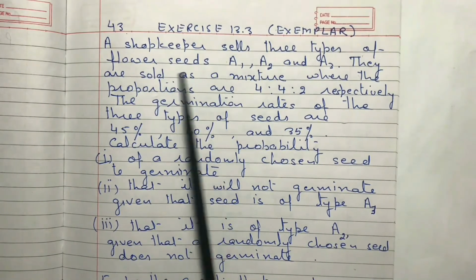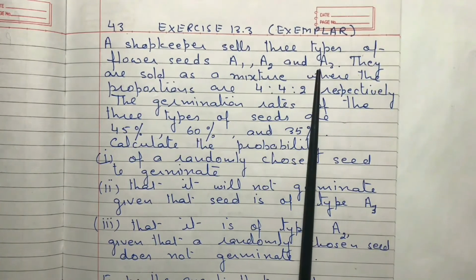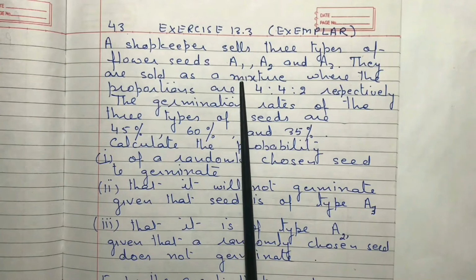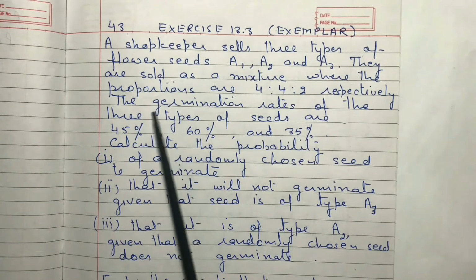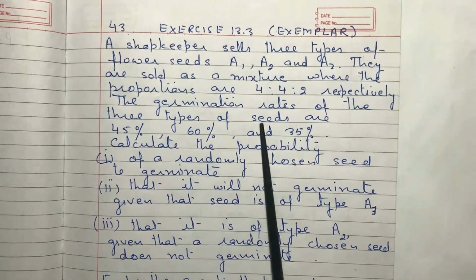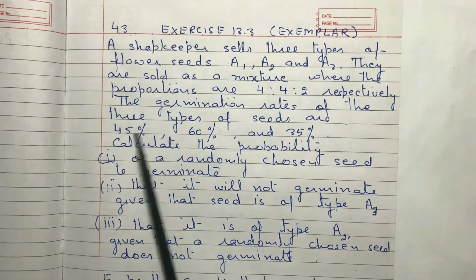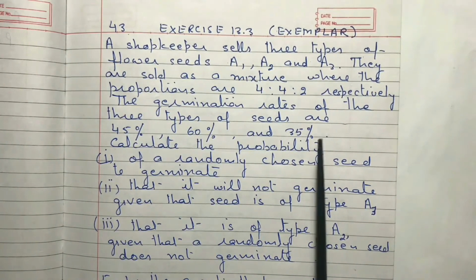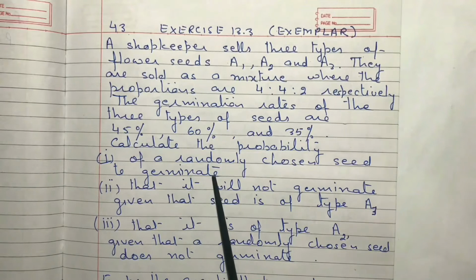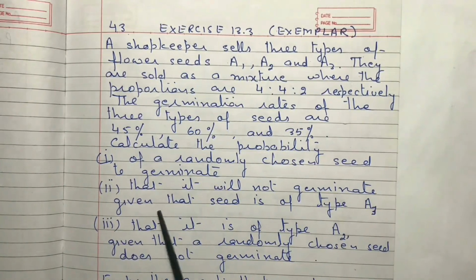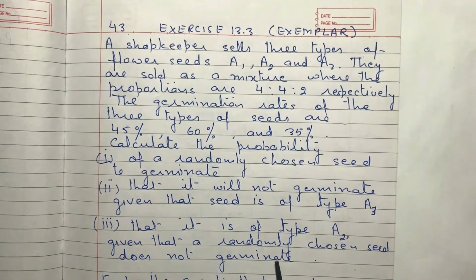Now let me explain again. There are 3 types of seeds, A1, A2, A3, and they made a mixture in the proportion of 4:4:2, and the germination rates of these 3 types of seeds are 45%, 60% and 35%. We are to calculate the probability. The first question, of a randomly chosen seed to germinate. Second, it will not germinate given that seed is of type A3. Third, it is of type A2 given that randomly chosen seed doesn't germinate. So we have to answer these 3 questions.